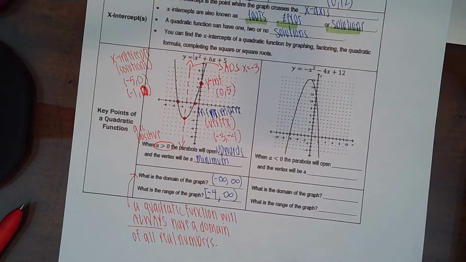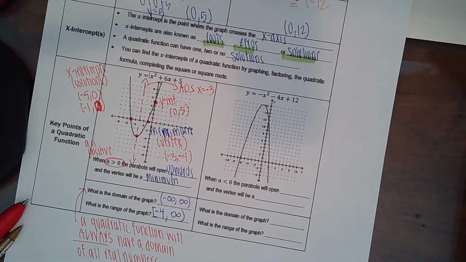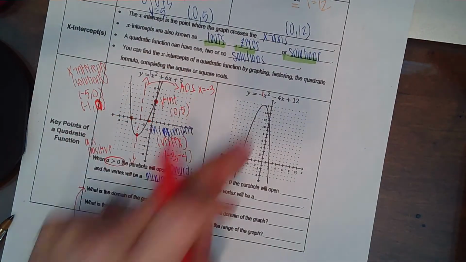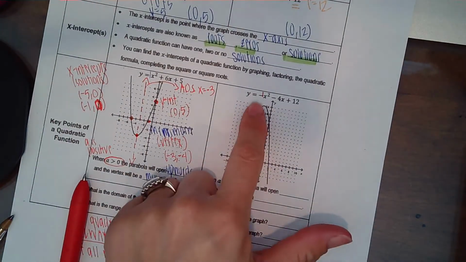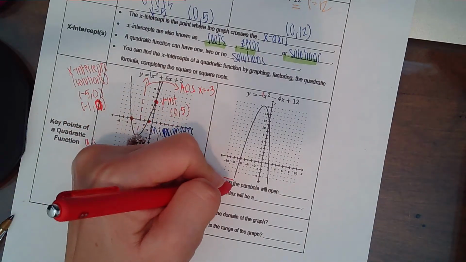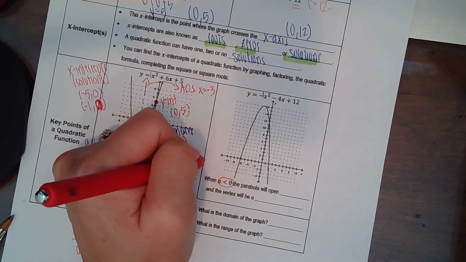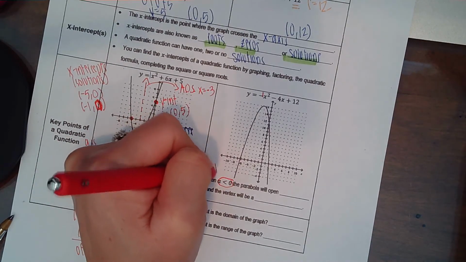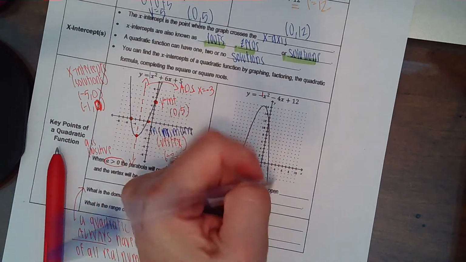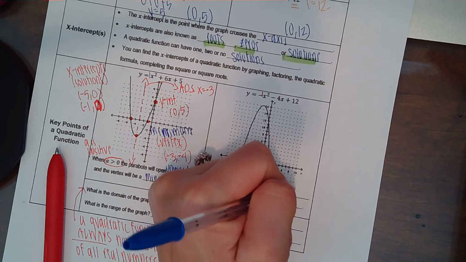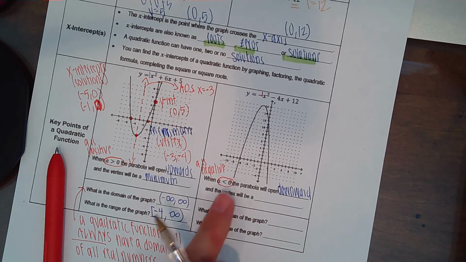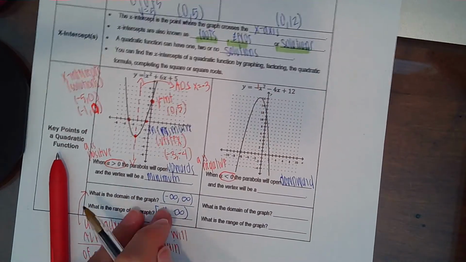Okie doke. Let's move on to this next example. All right, we see that our A is -1. And this parabola, because A is less than 0, A is negative, the parabola will open downward. And the vertex will be a maximum. That means that's the highest it's going. That's the maximum point.